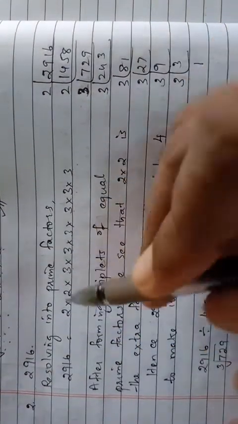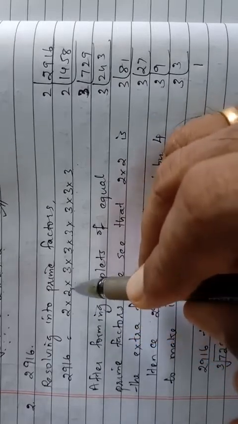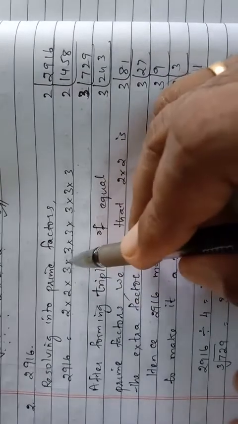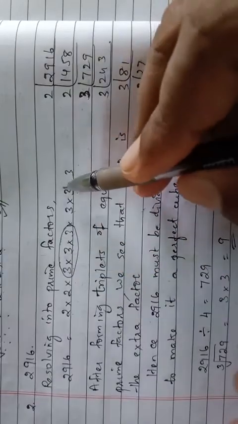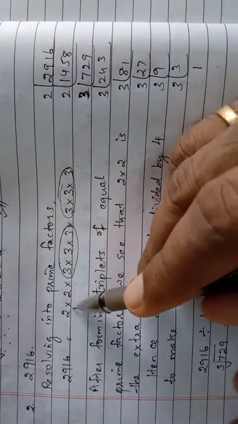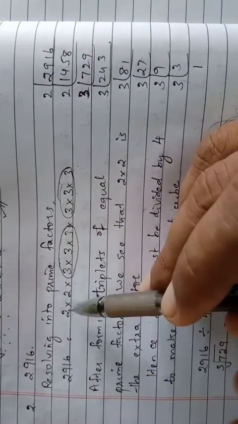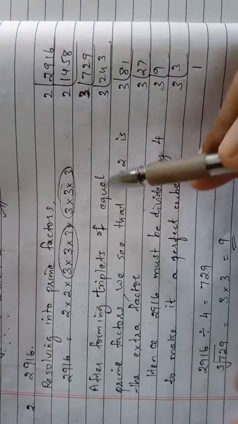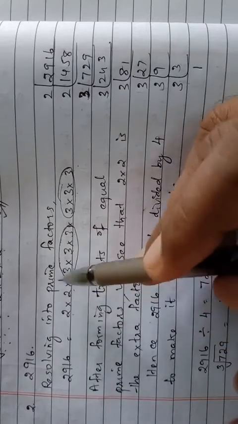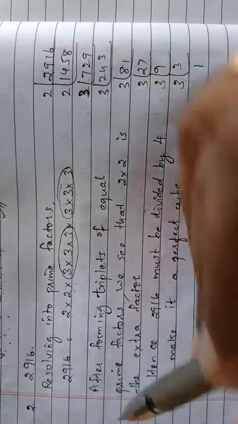Now after resolving into prime factors, we have to form triplets. Here 2 does not have a group of triplet. We cannot form a triplet of 2 since one 2 is missing, and the 3s we can form into a triplet. Then again we can form another group of triplet. So here we can see that 2 into 2, which is 4, is the extra factor. After forming triplets of equal prime factors, we see that for 2 into 2, one more 2 is needed to form the triplet. That means this number must be multiplied by 2.